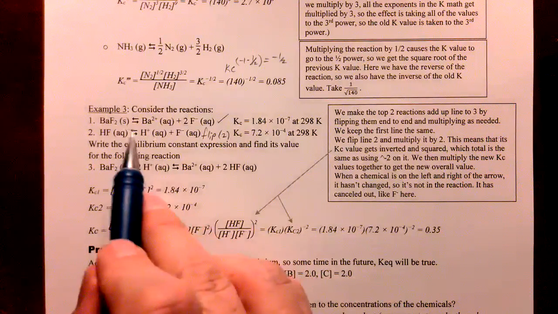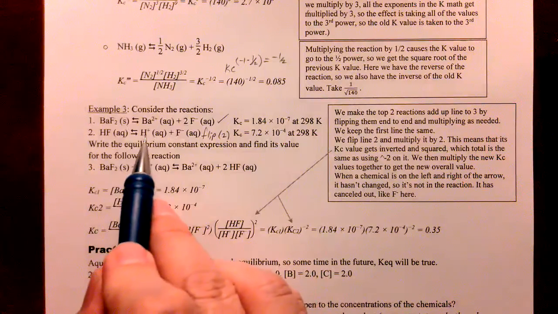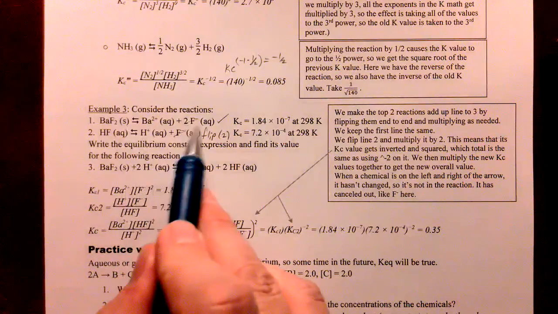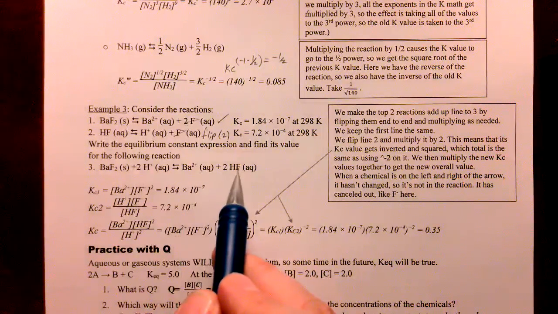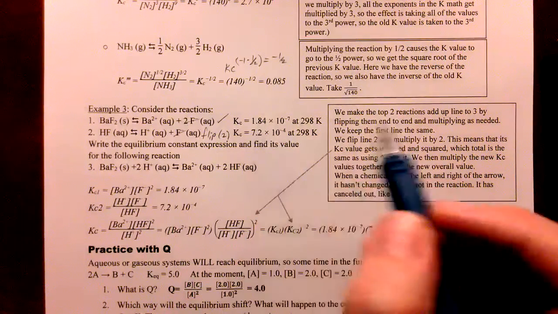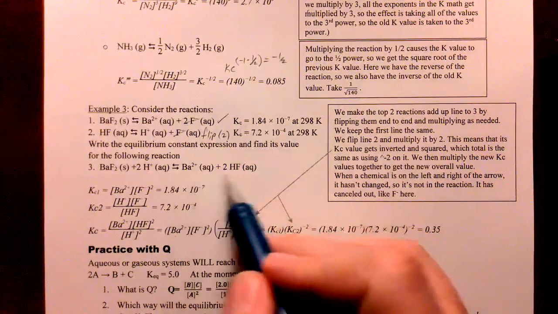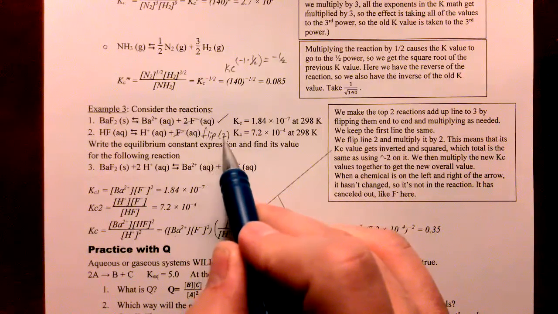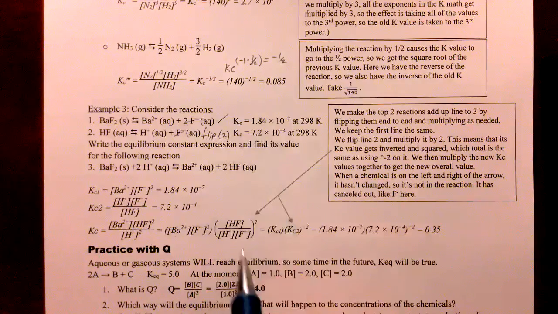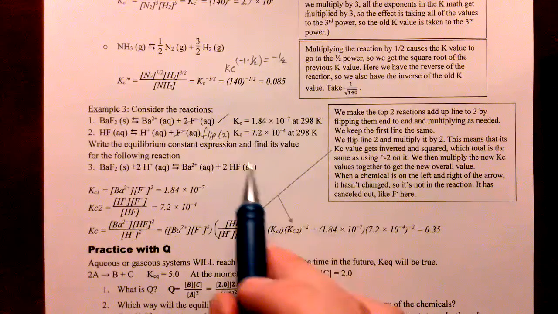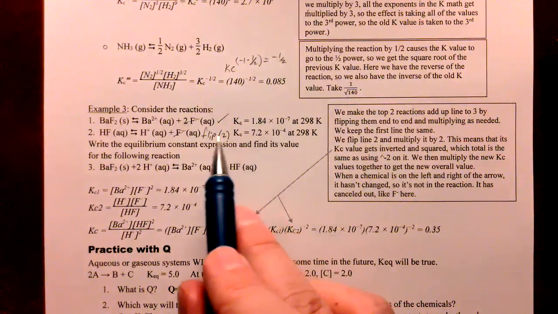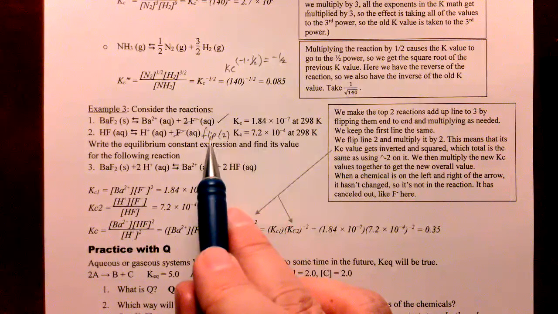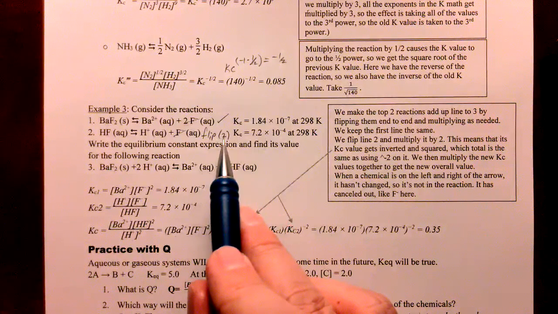So we're going to, remember, double all these and turn them around. So 2H plus, this one cancels out with that one, and 2HF. Now, when you take these two and smash them together to make this, it turns out the KCs multiply as long as you remember to adjust for what you did. So we're going to take this one unchanged, times this one, as long as you remember to take it to the power of -1 times 2.